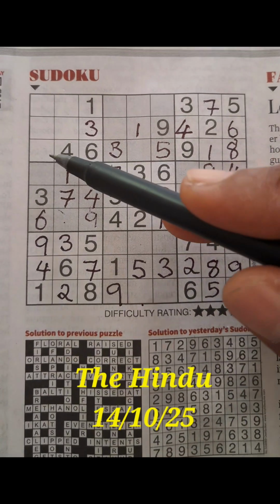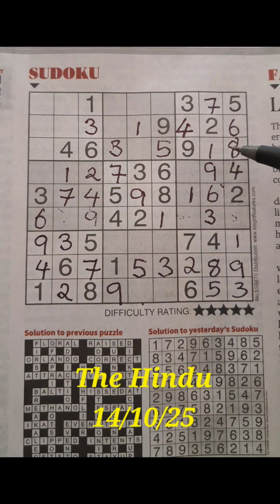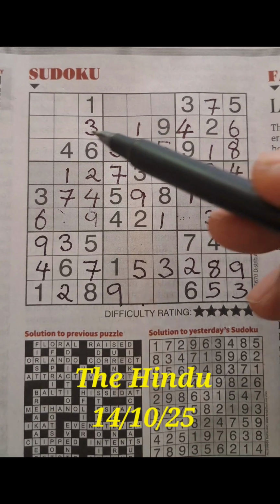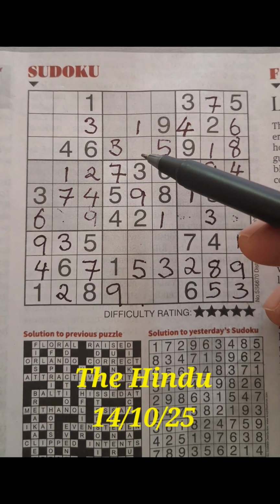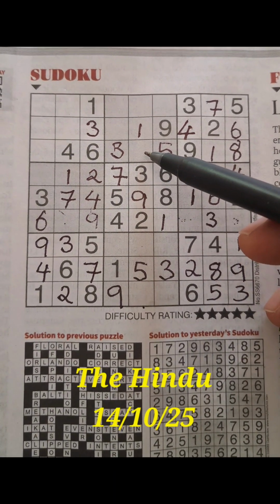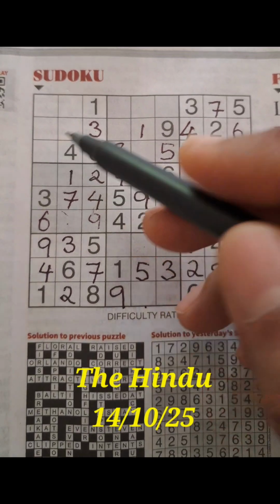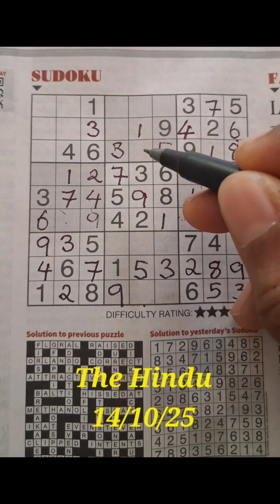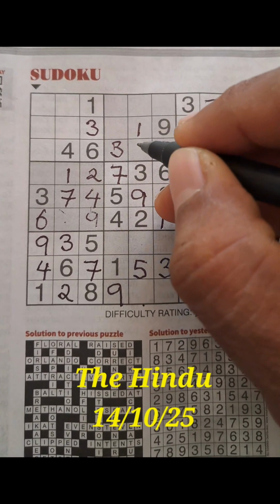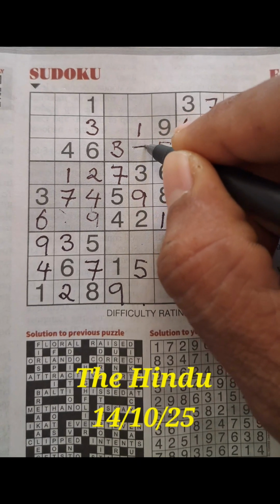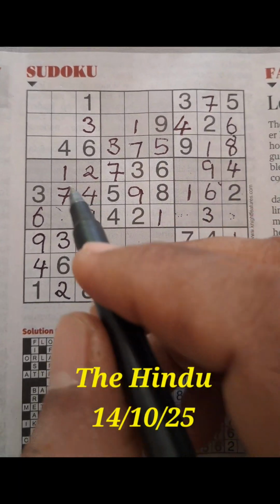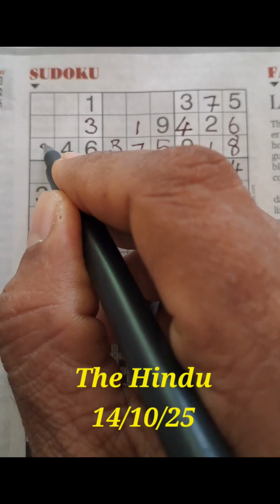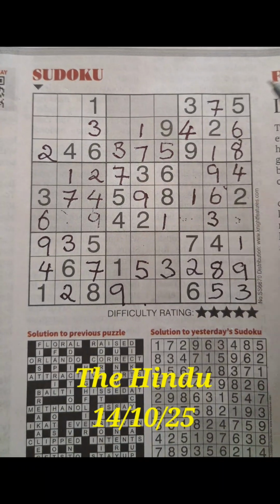Now if you look at this row, there are only 2 missing numbers. The missing numbers are 2 and 7. So we already have a 2 out here, so we cannot write 2 over here. So only 7 will come out here, and 2 will find its place over here.